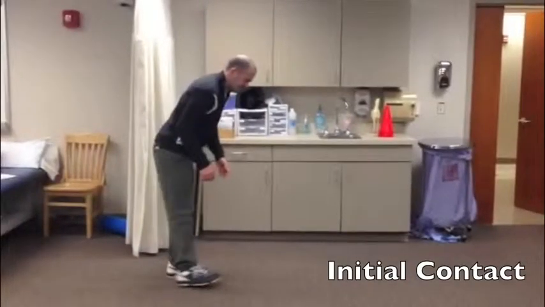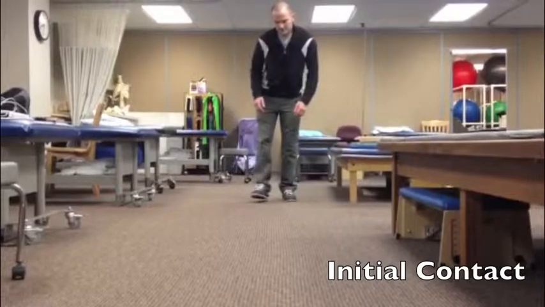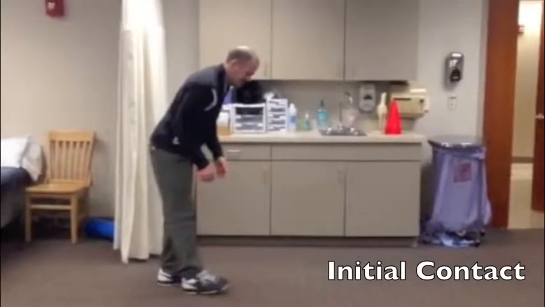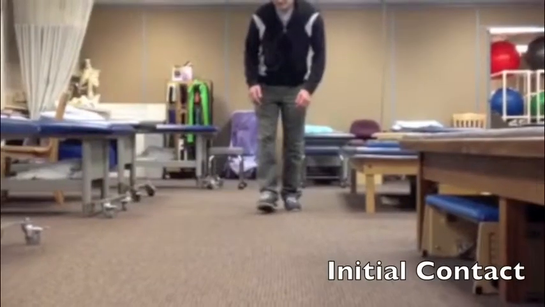To begin with, Mr. Fisher exhibits a foot flat position where there should be heel strike during initial contact. This could be due to weak dorsiflexors or limited hip flexion.